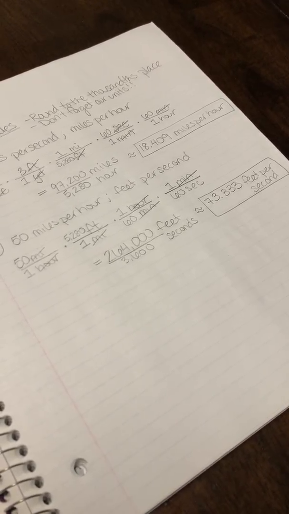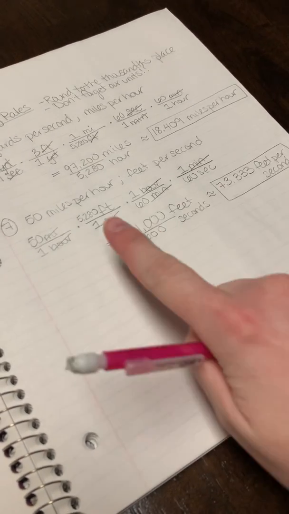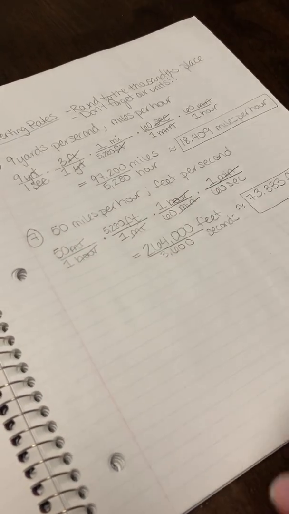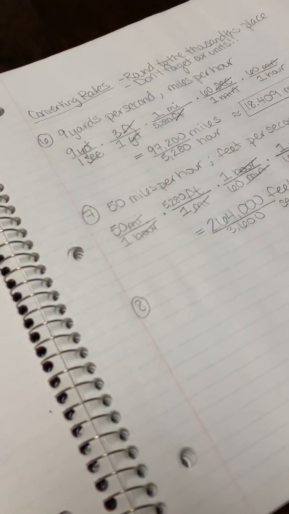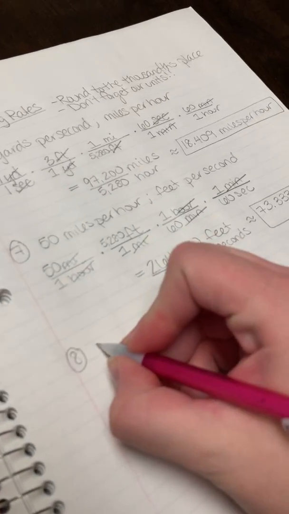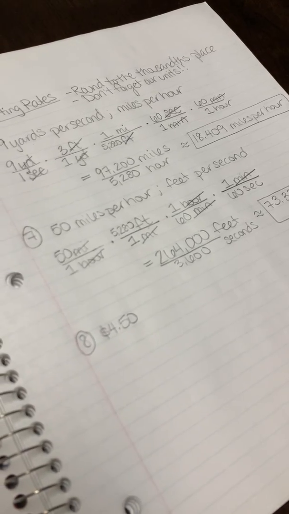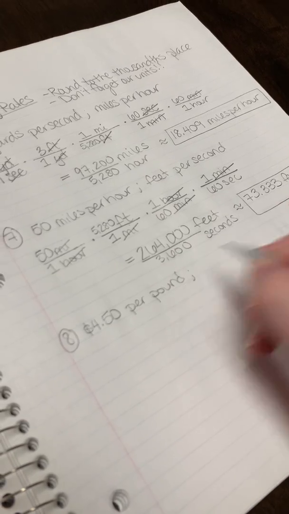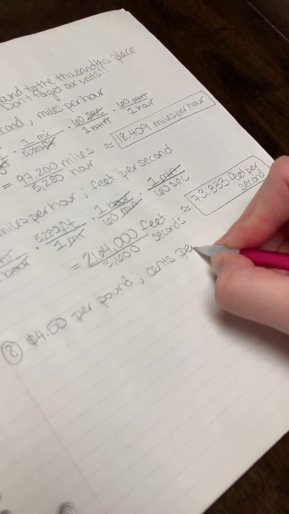Okay, so we have a couple more to do, but as you can tell, these go a little bit longer because you have to do more conversions, because you have 2 different things that are being converted. So go ahead and try number 8. Number 8, $4.50 per pound, converting that to cents per ounce.